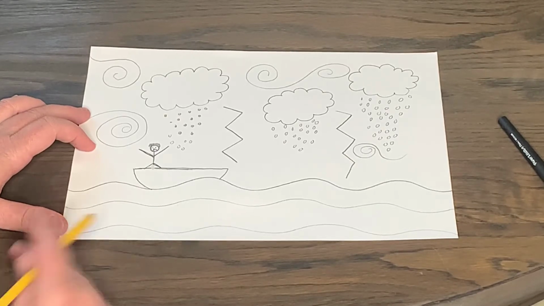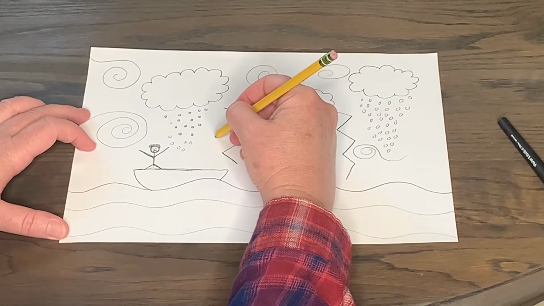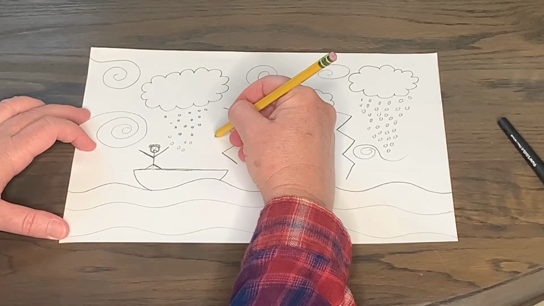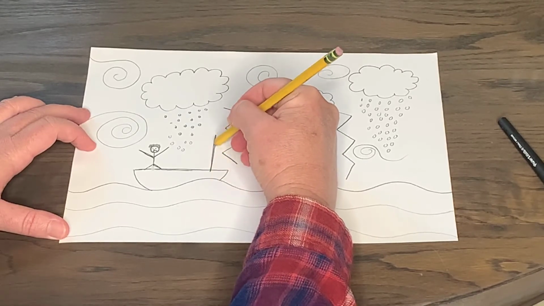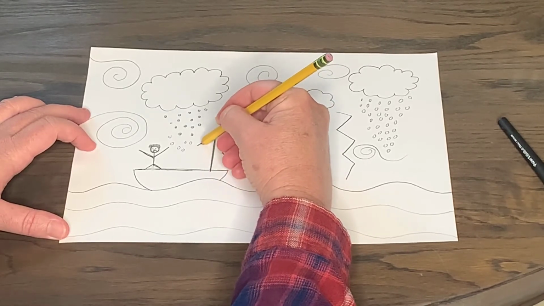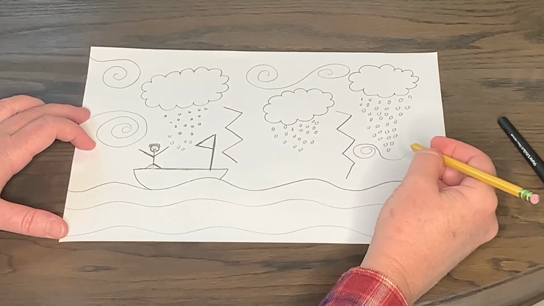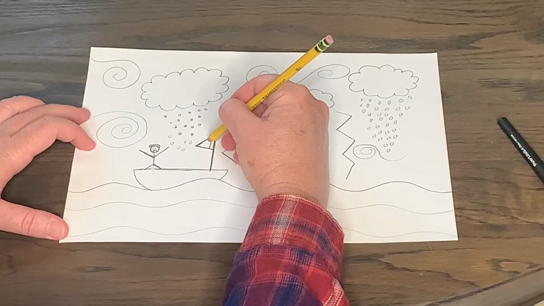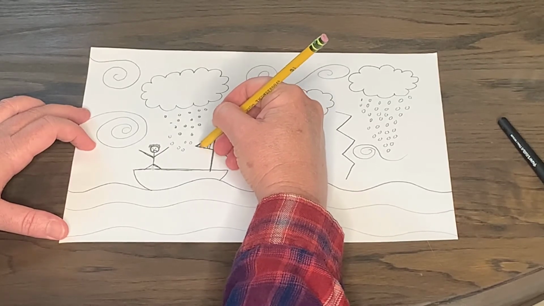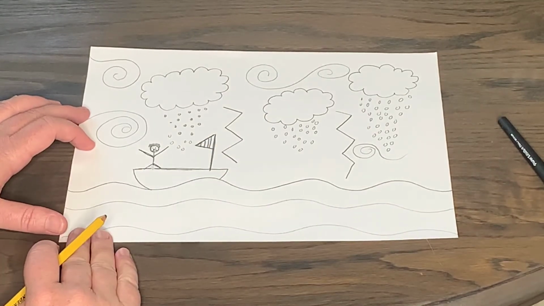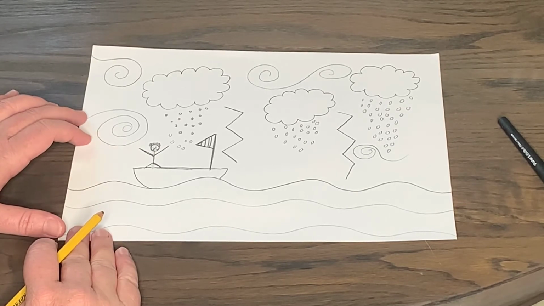But one thing his boat has is a flag. So I'm going to create a line straight down and then a triangle. And there's my little flag. I'm going to create some stripes in my flag. Alrighty, now we have a lot going on. So fast and so much going on.